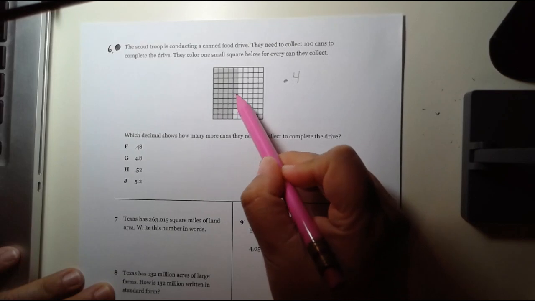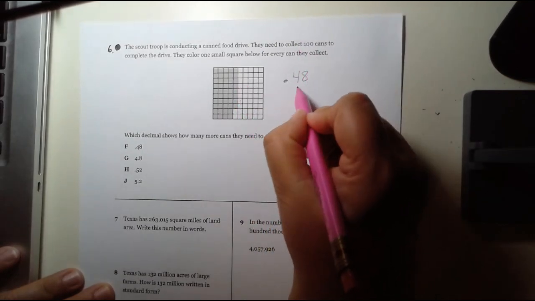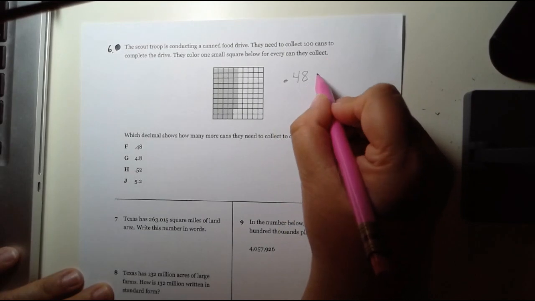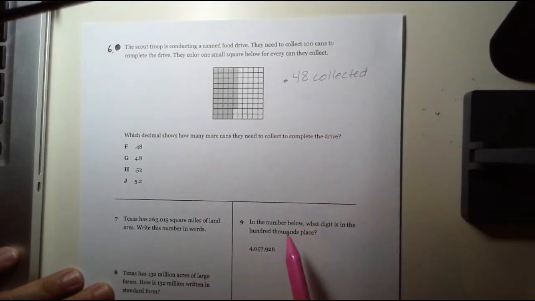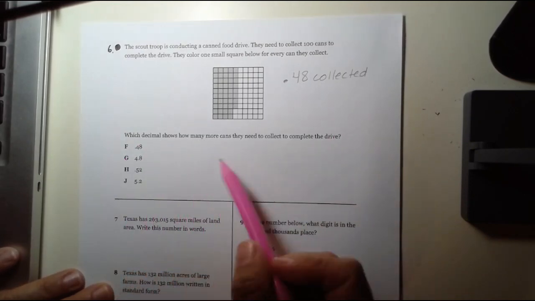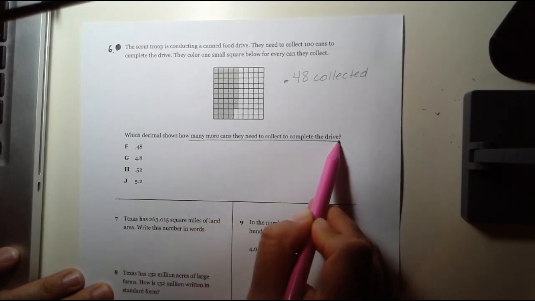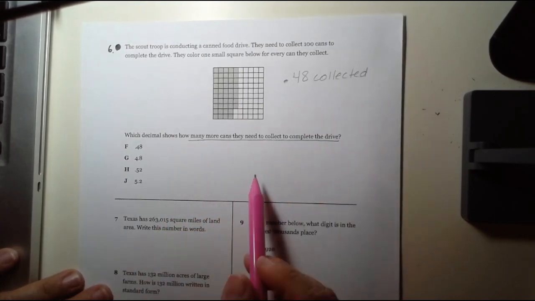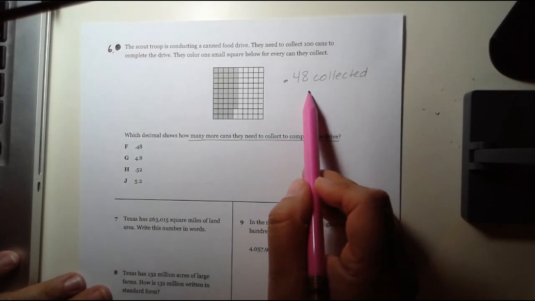1, 2, 3, 4, 5, 6, 7, 8. So they've collected 48 out of 100, right? Or 48 cans. Don't you think? Yeah, 48 cans. So which decimal shows how many more? Oh, how many more cans they need to collect to complete it. So this isn't asking me how many they've already collected. It's asking how many more.